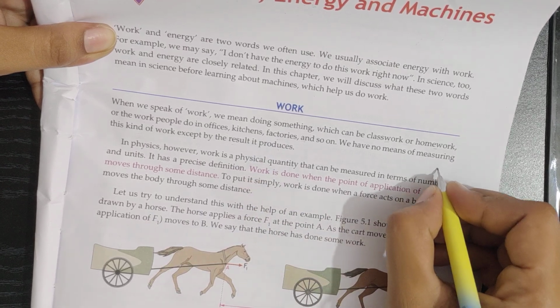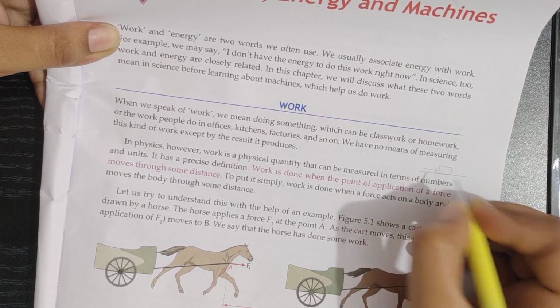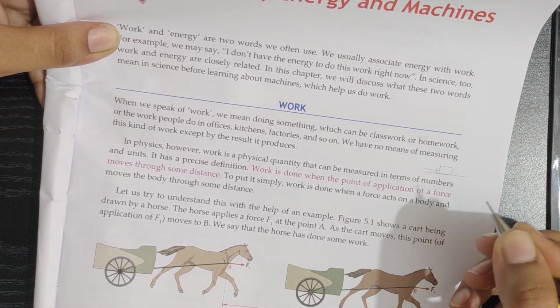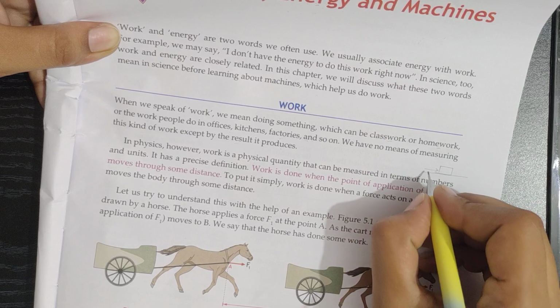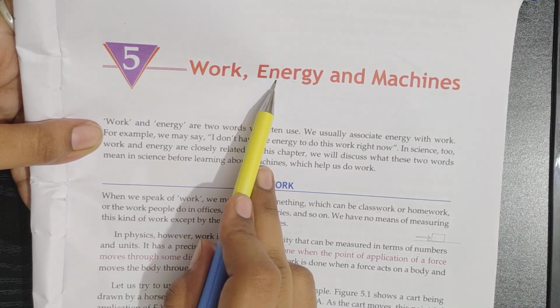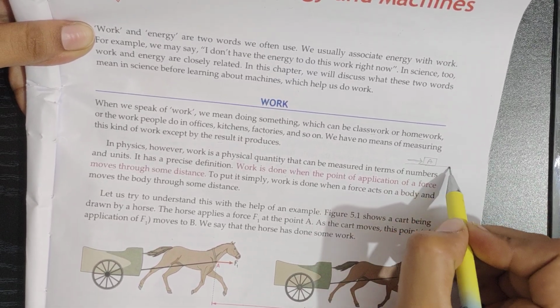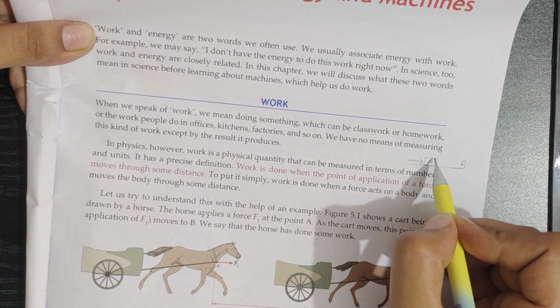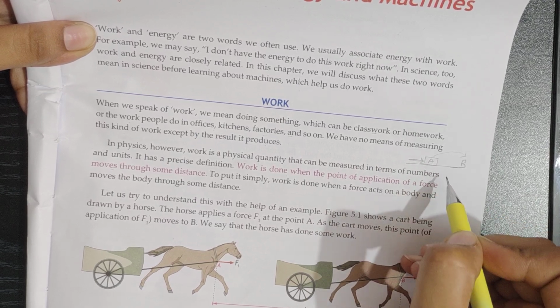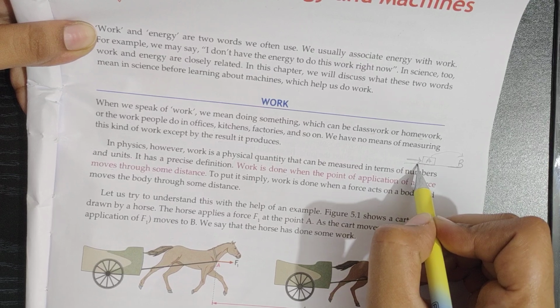Like if any person is applying some force, pushing a box, they are doing the work. It means the person is applying the force with the help of energy, and the box is changing its position from point A to point B. The work is done here. Energy is used in the form of the force, right?